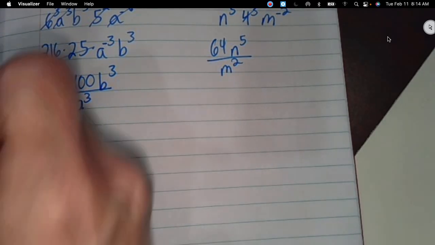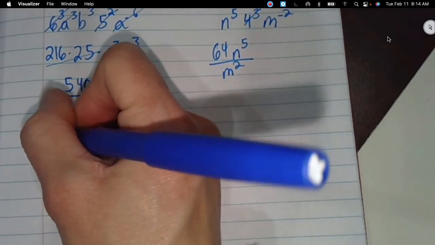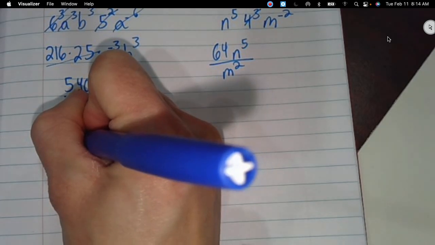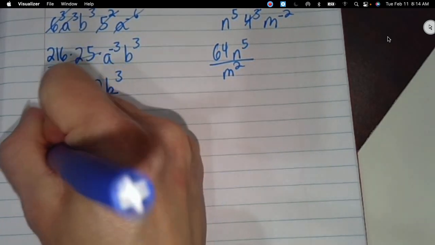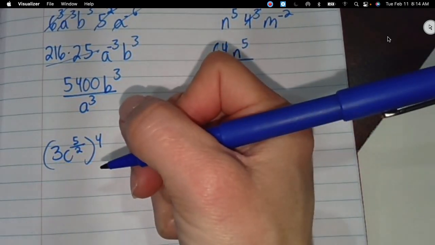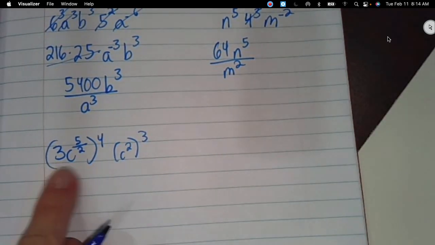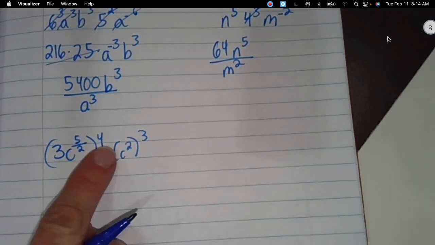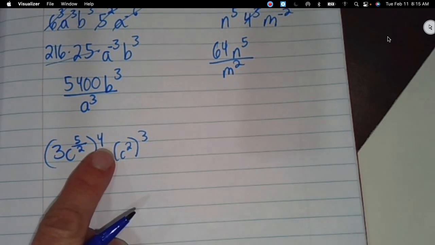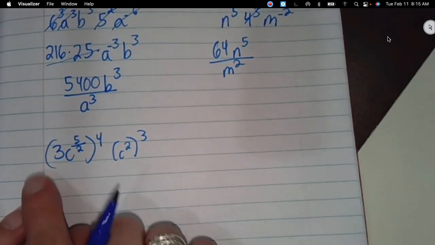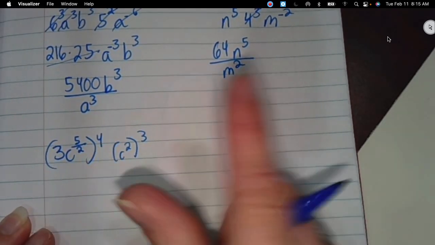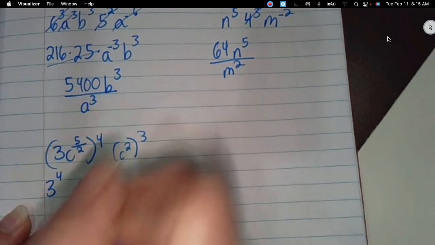Okay, this one we have 3c to the 5/2 to the 4th and c squared to the 3rd. So let's start in here. This parentheses is what's raised to the 4th power. So I'm going to raise everything to the 4th power. 3 to the 4th power. Are y'all good with that one?